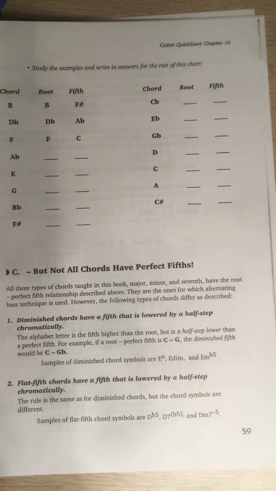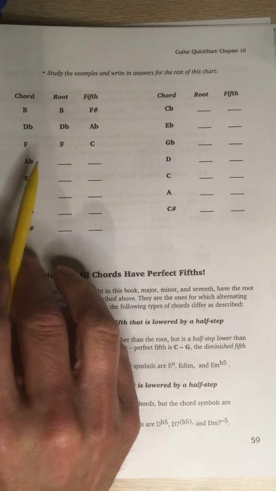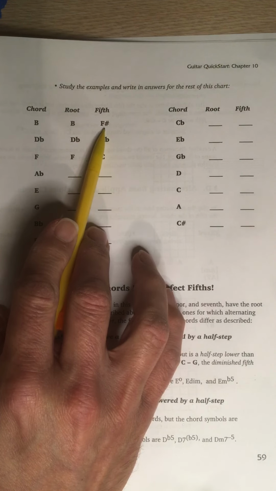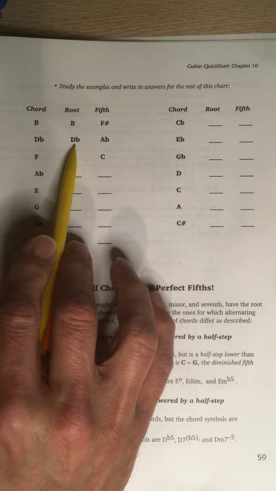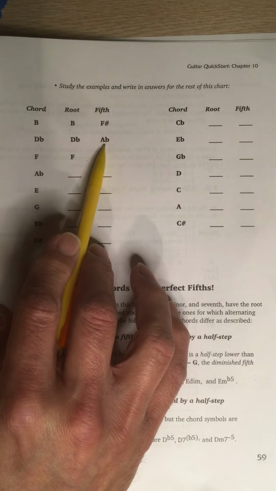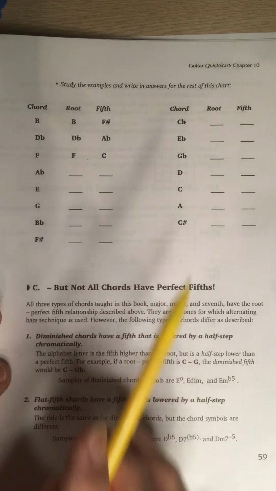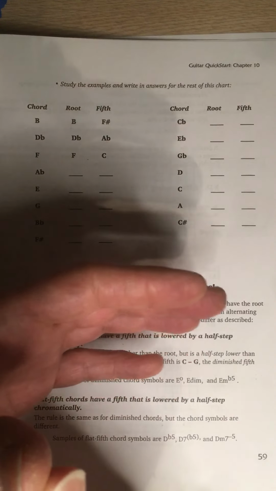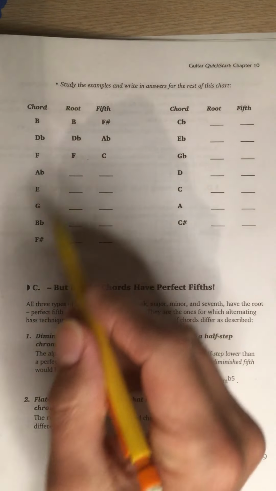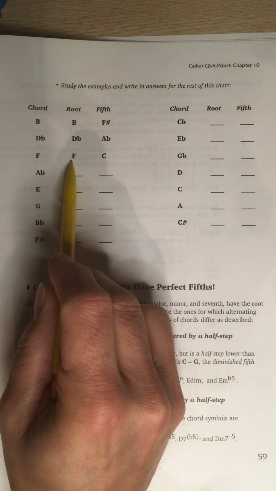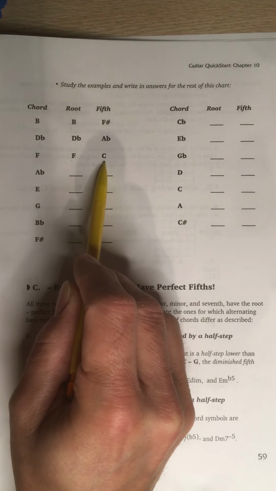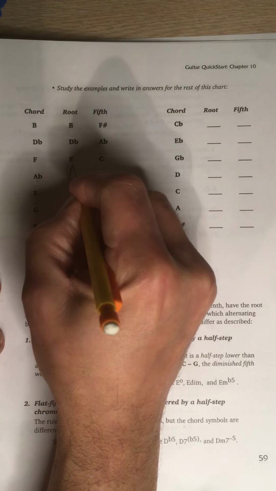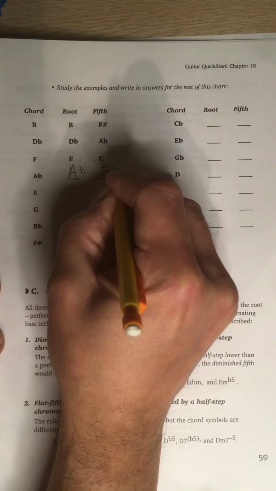And I'll do a little bit of the chart here just to show you how this is working. If the chord's name is B, then the perfect fifth is F sharp. They just told us that. If I have a flatted chord and root, then I can still count up 5 to find the fifth, but it must be flatted. D, E, F, G, A, and that A is flat. We do have an F chord, F, G, A, B, C. That would be the fifth. And if I do A, B, C, D, E, A flat, the fifth would be E flat.